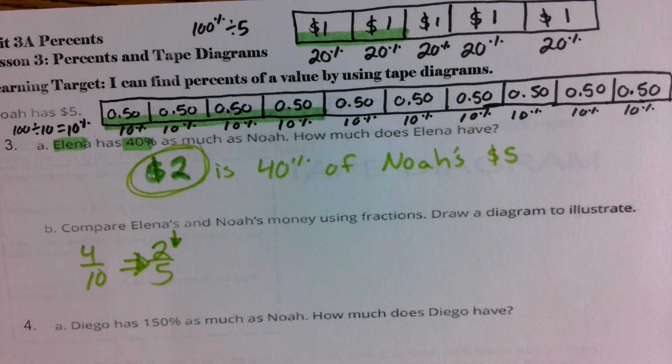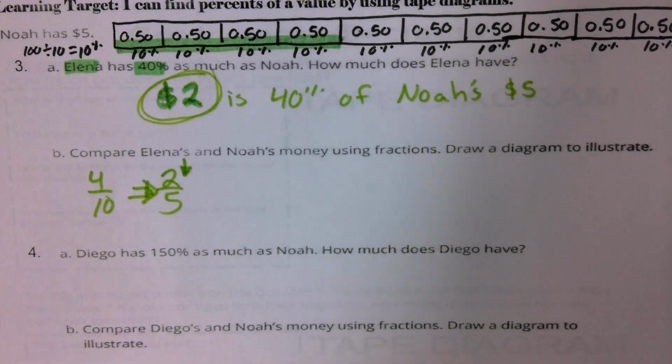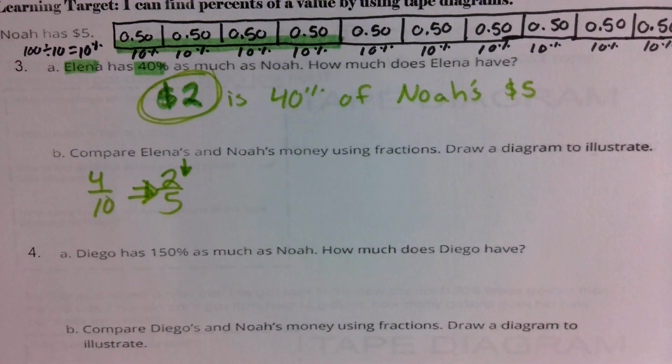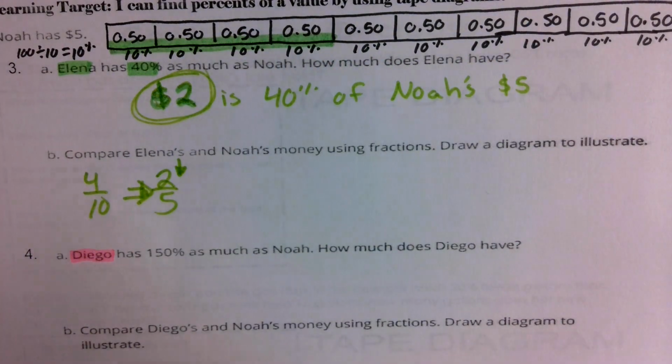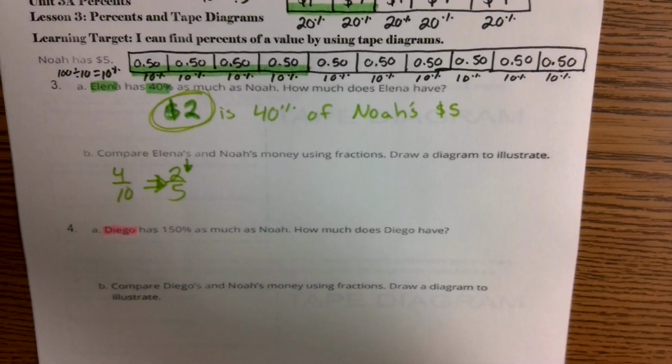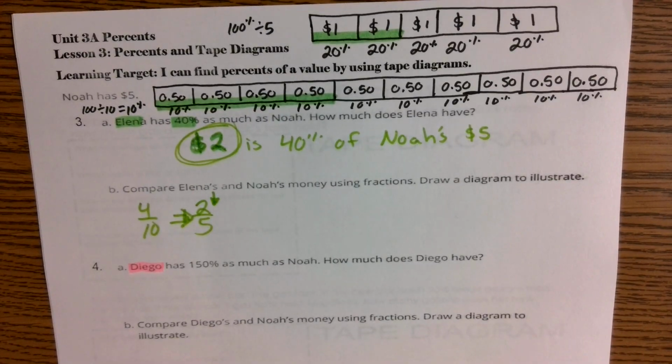Right? Now let's take a look at Diego. Diego's a little bit different. We're going to go ahead and highlight Diego's in pink. Because I don't want to have to draw this all out again. I'm sure you don't want to draw it all out again either. So we're just going to highlight his values in pink.